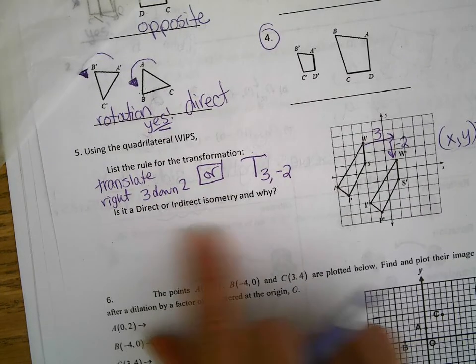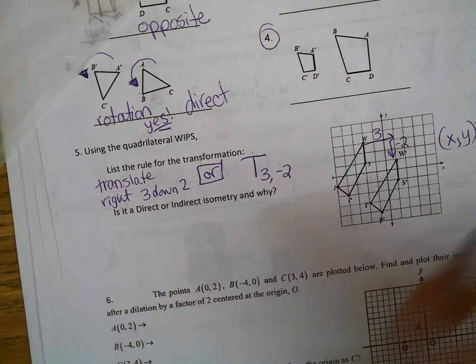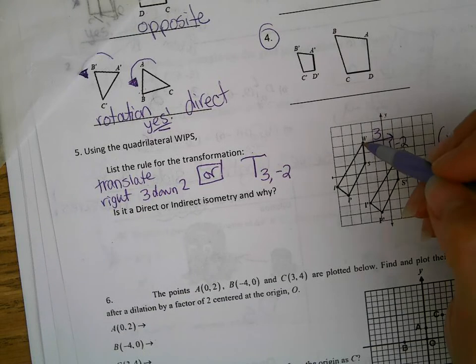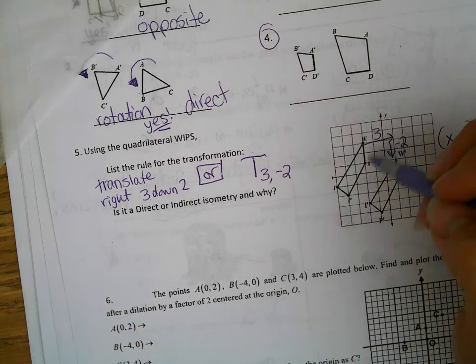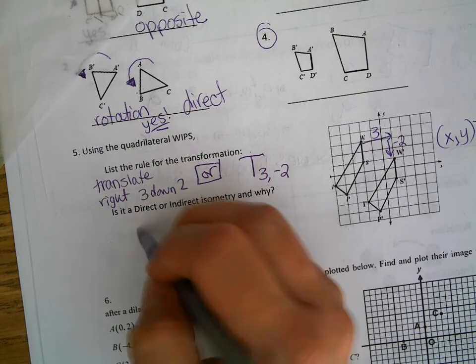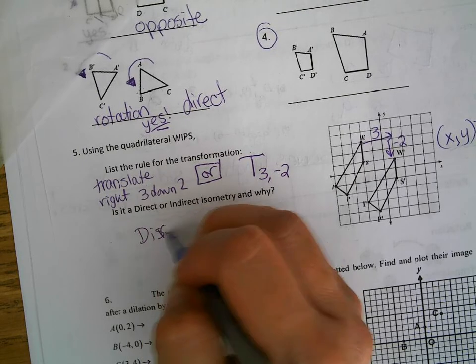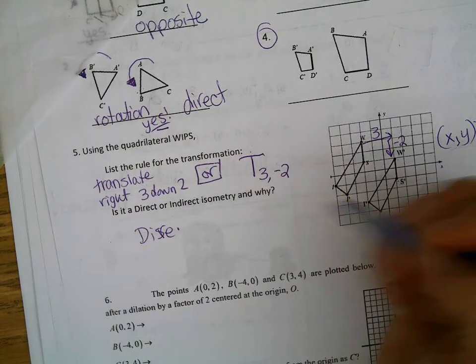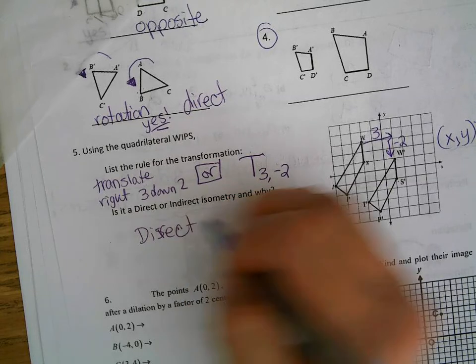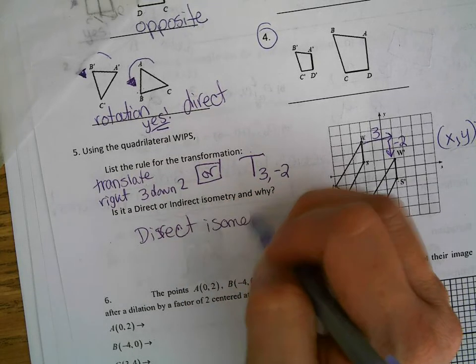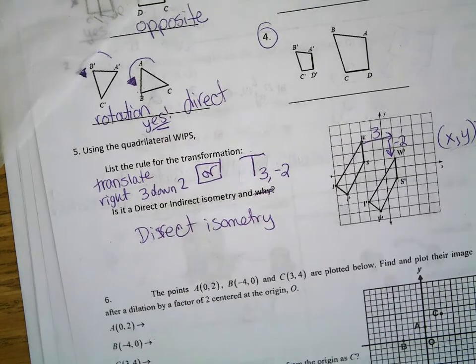Is this a direct or opposite isometry and why? Well, this is going to be a direct isometry because W and S fall top to bottom for each other. So this is going to be a direct isometry. I'm actually going to skip the Y for today.